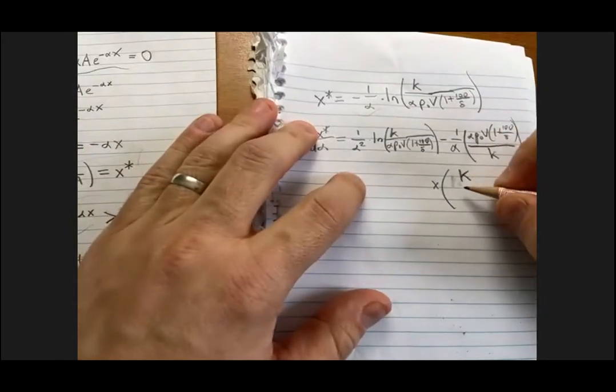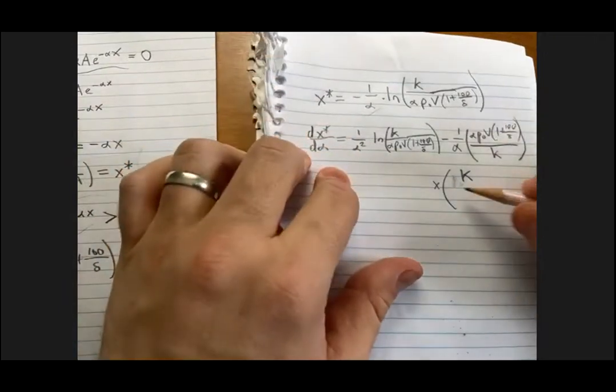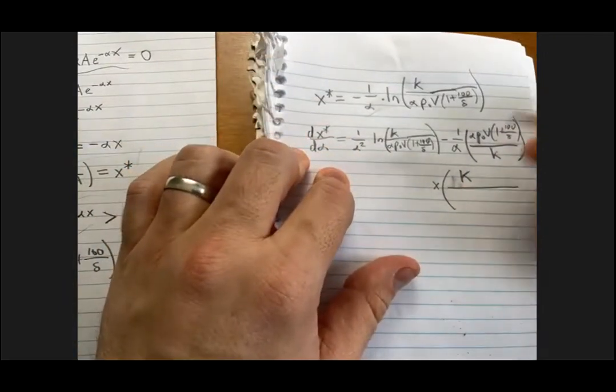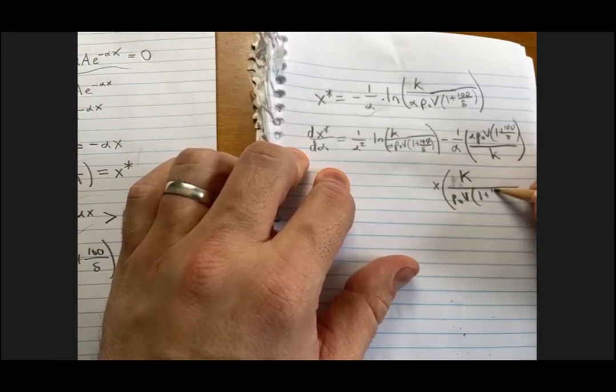Everything except, oh my gosh, wait a second. Alpha's in the denominator here, isn't it? Not the numerator. Okay, I can still do this. Alpha's in the denominator. So k, p0 v, 1 plus 100 over delta.